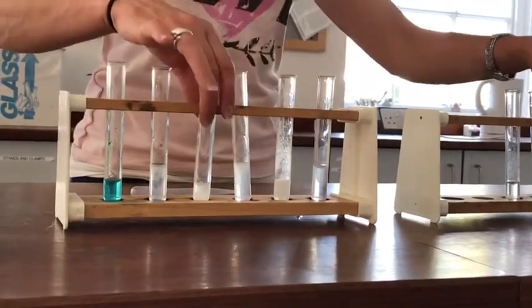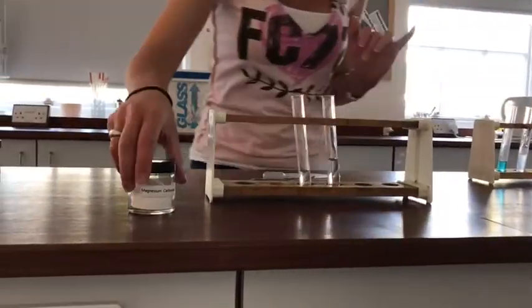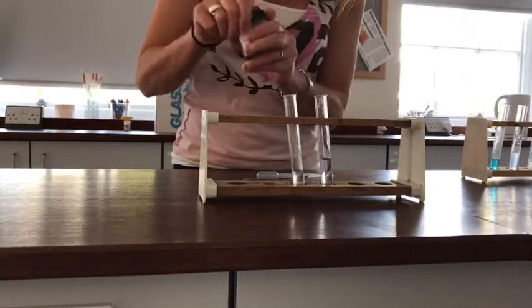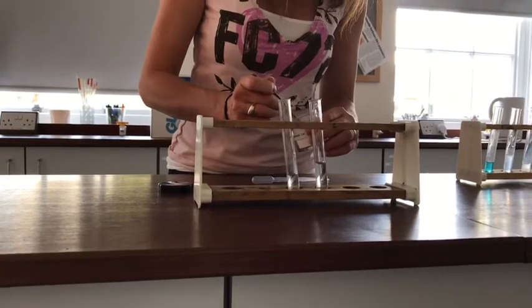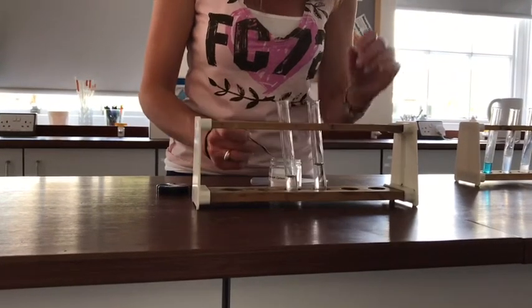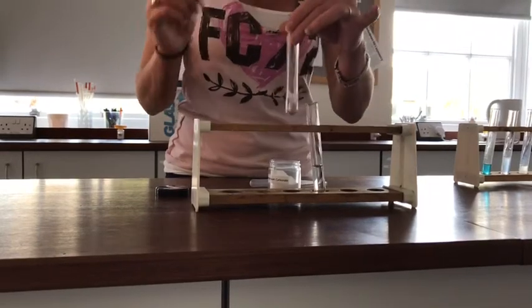The final one to test then is magnesium carbonate. So this one also is a white powder. So, small portion of magnesium carbonate into the acid.